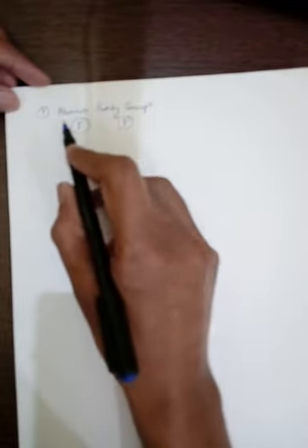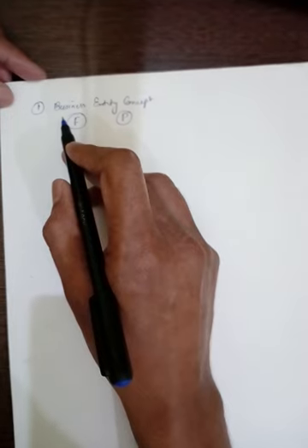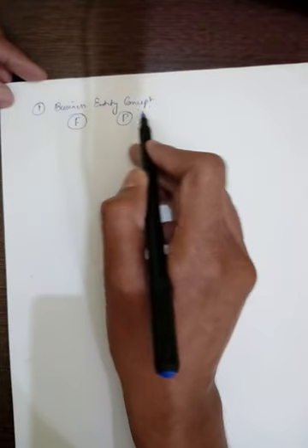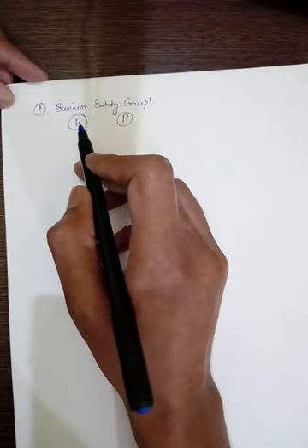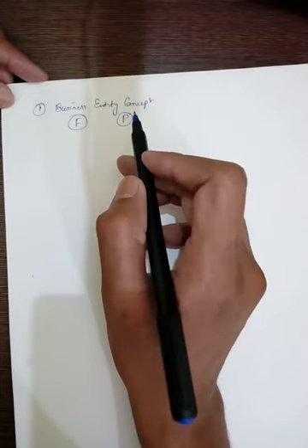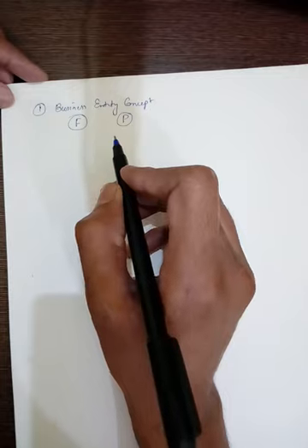Again, before going through this illustration, there are 3 most important points that you must keep in your mind. The first point is the business entity concept that you have learned in class 11th. This concept says that the business and its owners are distinct persons.